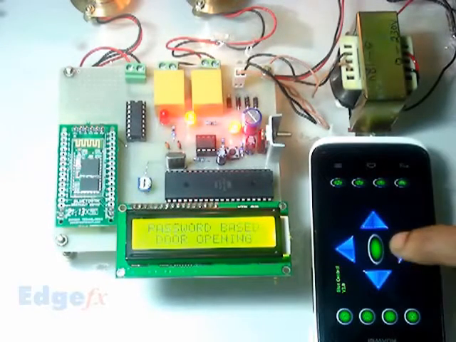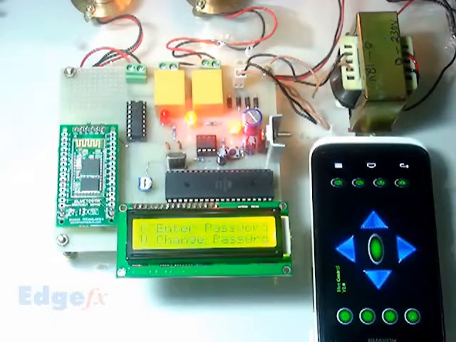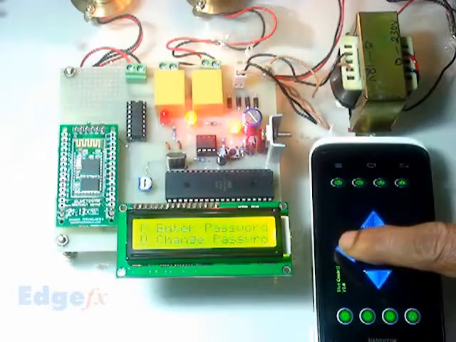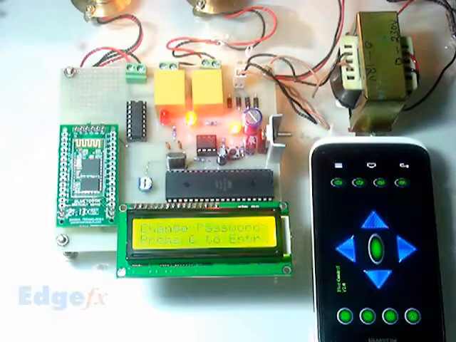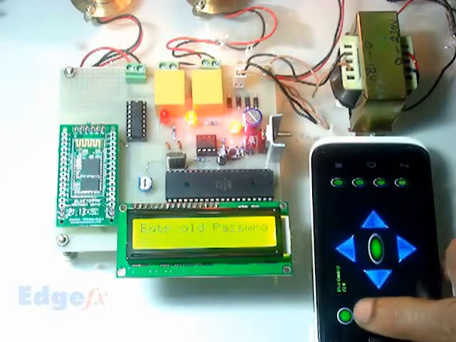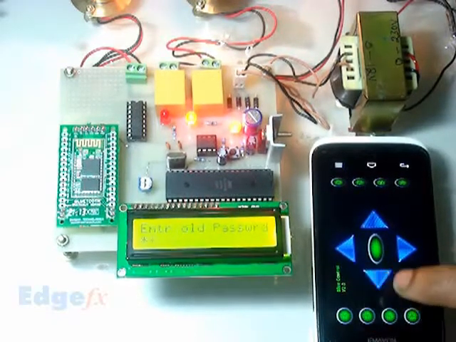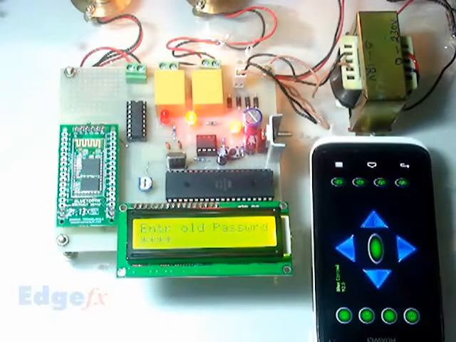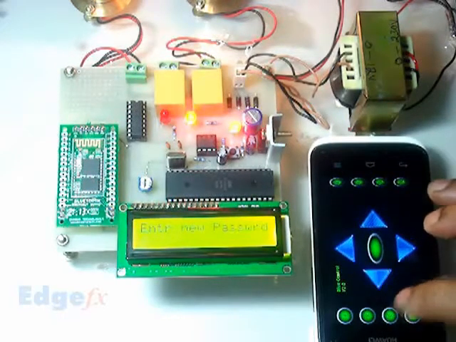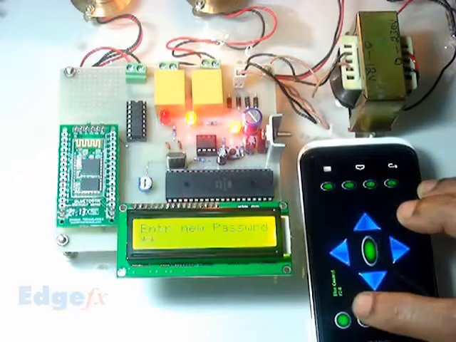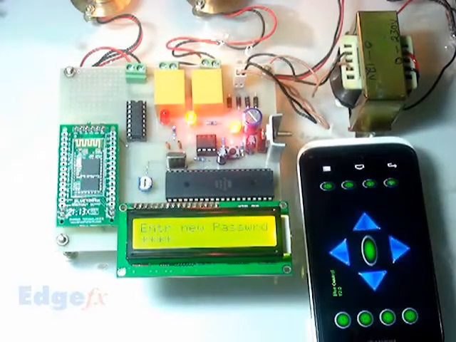It also has the provision of changing the password. For changing the password, we have to operate the upper button. So we have to operate this button. So now to change the password, press C. Now first you have to enter the old password. The old password as we knew is A, B, C, D and enter. Now it asks us to enter the new password. Now for example, supposing a new password, I say D, C, B, A, enter.